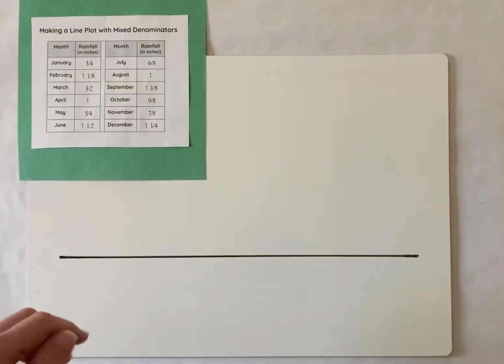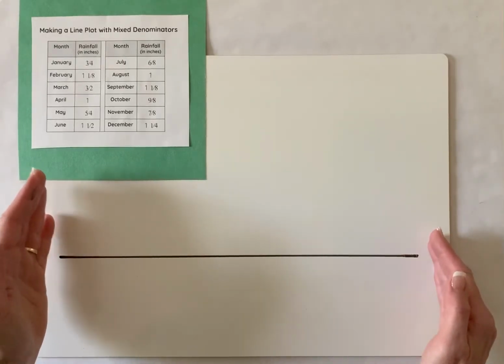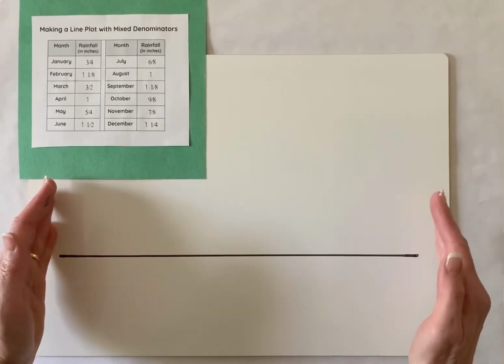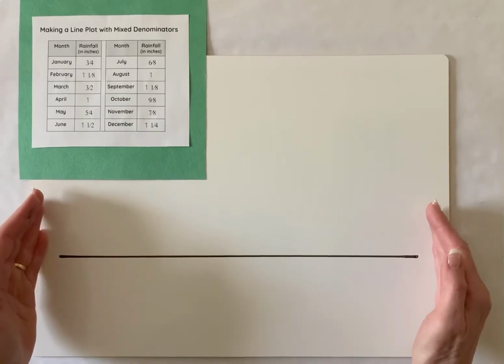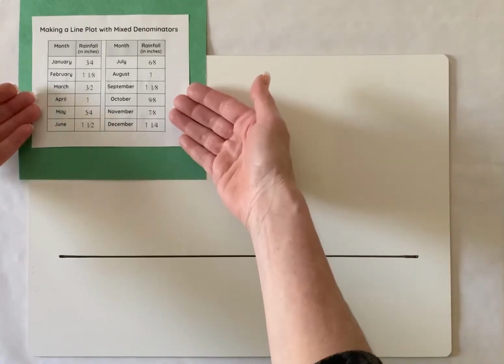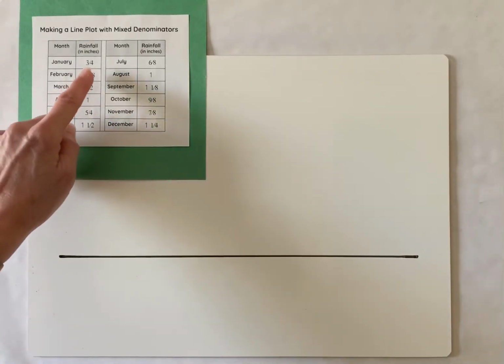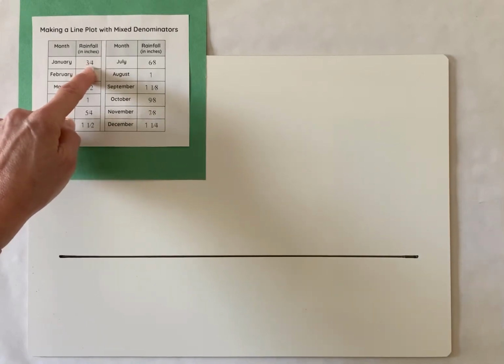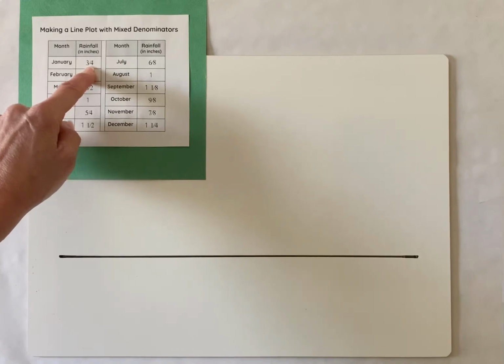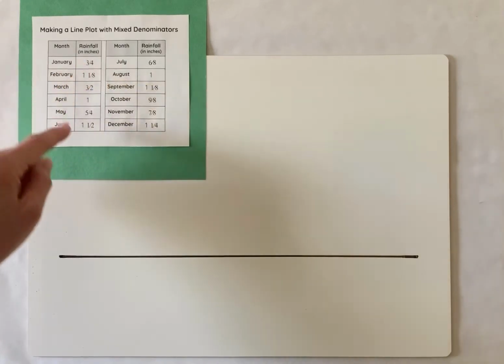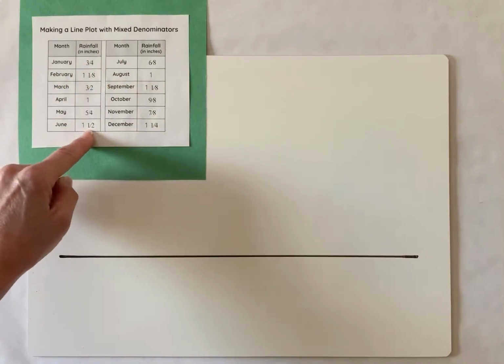Now let's think about where our line plot should begin and where our line plot should end. So if we look at our data, we can see that our lowest measurement would be 3/4. And then our greatest measurement would be 1.5.